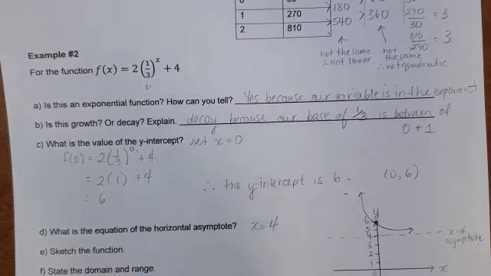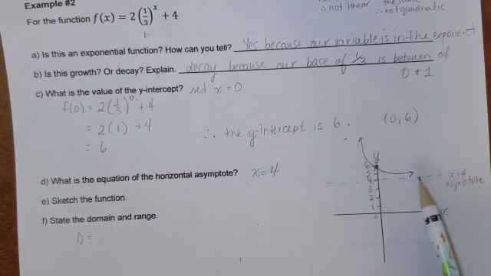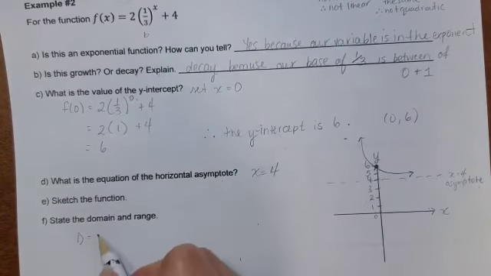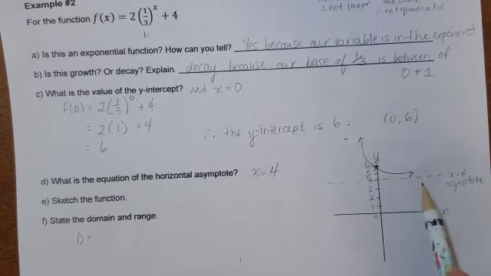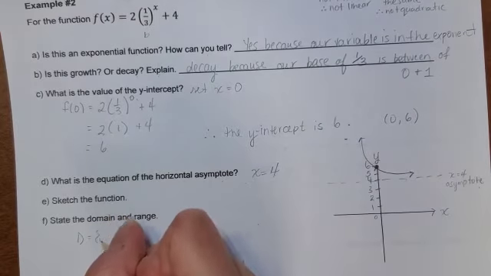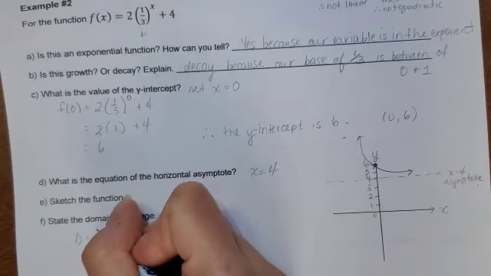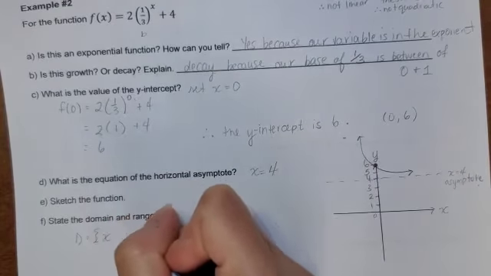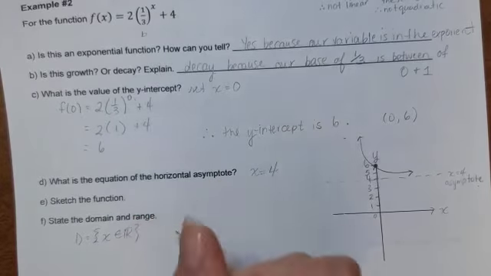The domain looks at the horizontal axis. So where does the graph exist along x? In this case, we can find a point for every x value. If we continue this graph upwards, there still will be a value of x. So therefore, our domain equals x is an element of real numbers.